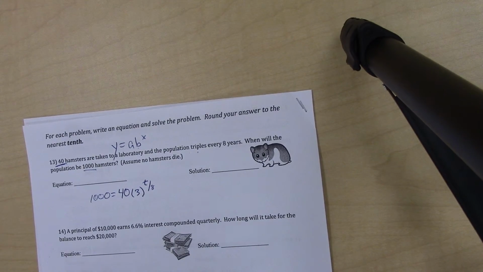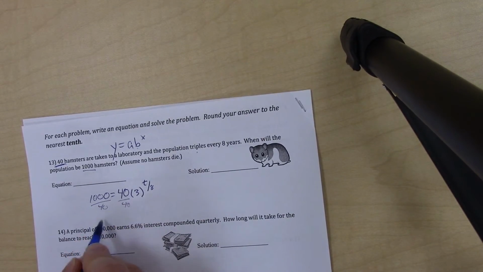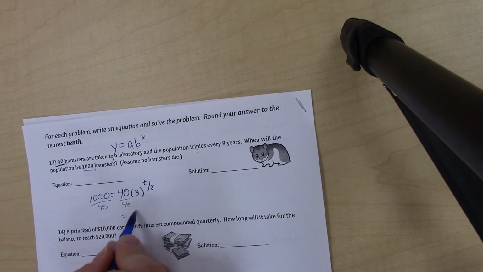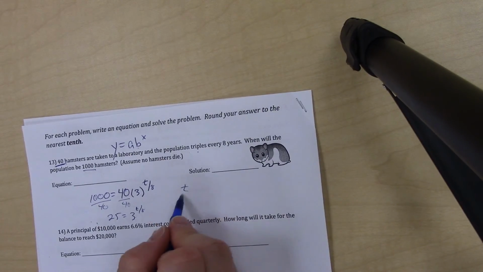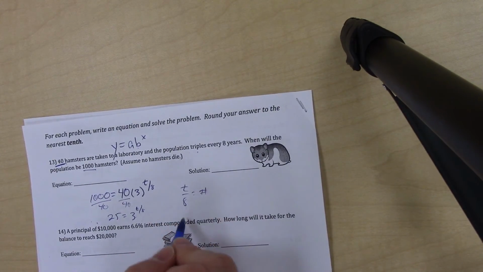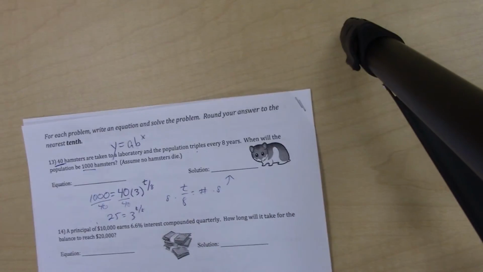So, again, do all the steps. Divide by 40 first. Get your number here, equals 3 to the t over 8. It's 25, by the way. Log both sides, pull that out, and once you divide both sides by the log of 3, you get t over 8, so you know how to solve that. If I have t over 8 equals a number, to solve it, you just multiply both sides by 8. That'll give you your answer here.